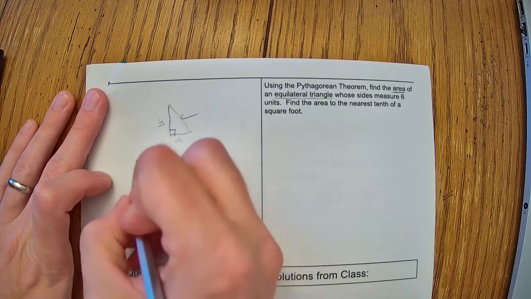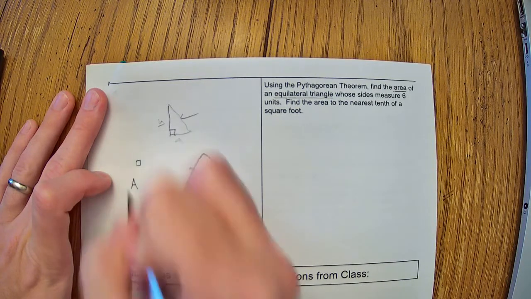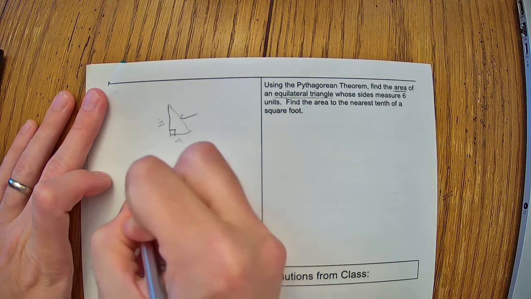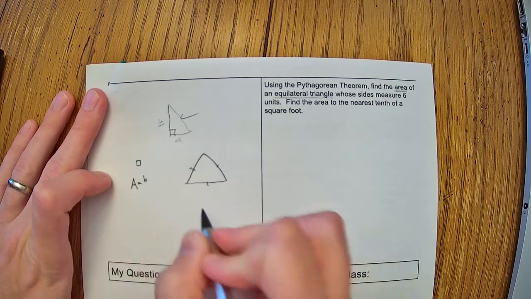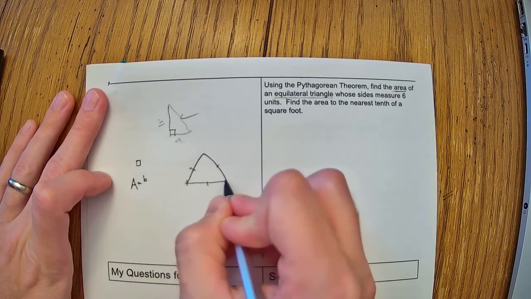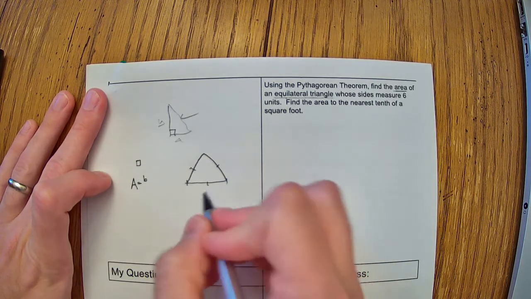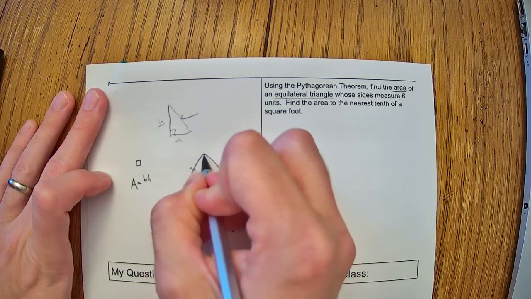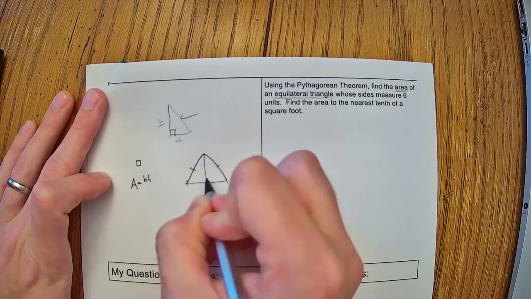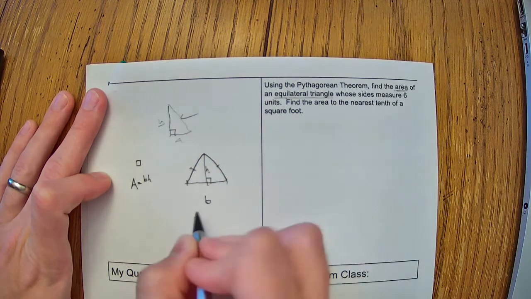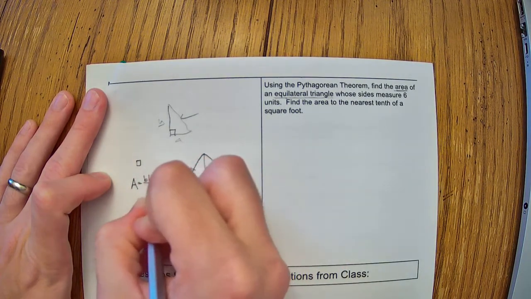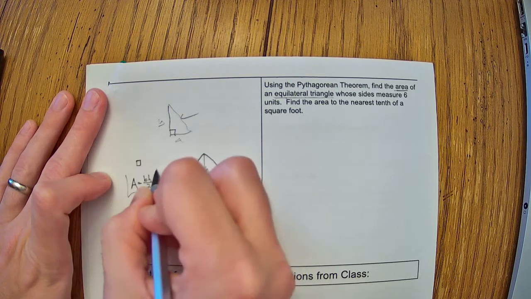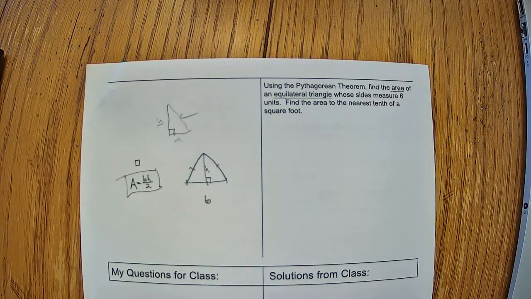Now notice, if we're finding area, the area formula for a triangle is equal to base, so in this case our base would run from here to here, times height. The height of the triangle would run from here to here and make a perpendicular, so there's h. So base times height, and then we divide by 2. That's the area formula for a triangle.